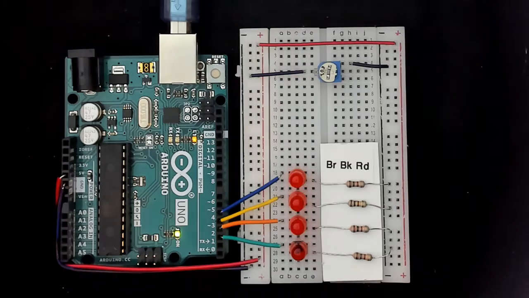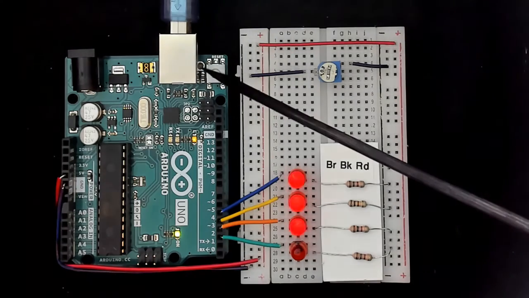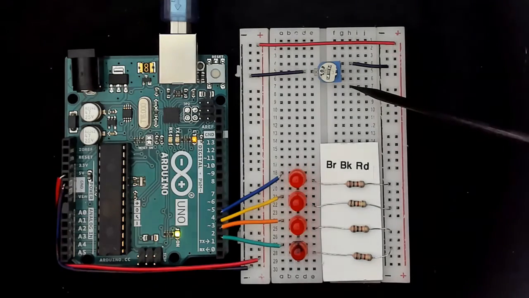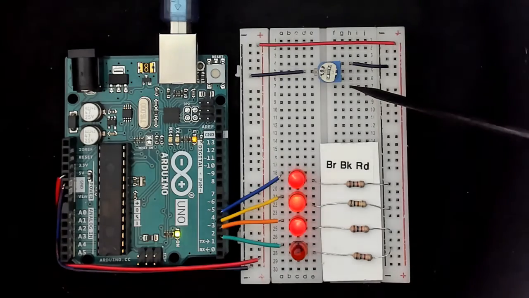I'm going to leave the power on this time to observe the LEDs while we do our diagnostics. Remember that this trim pot is just to adjust the brightness for the video camera exposure. It will always be correct in these videos.